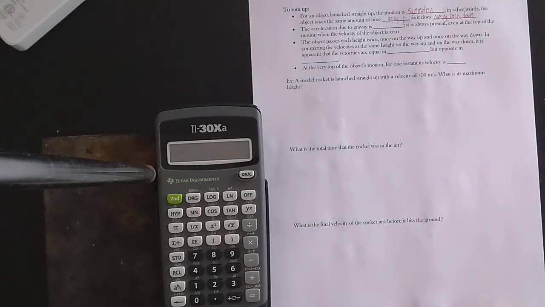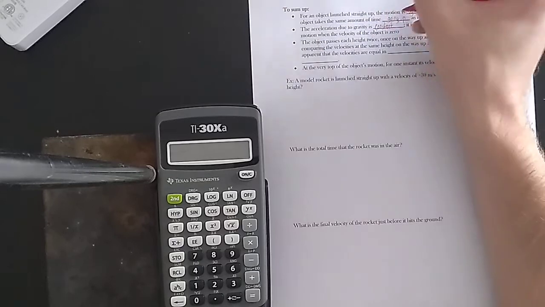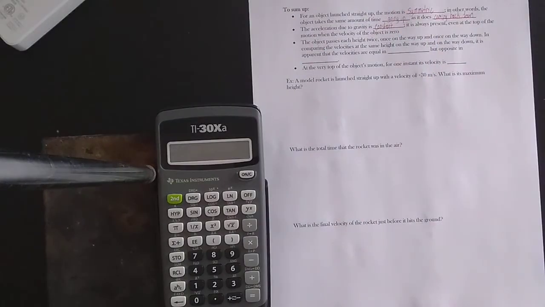The main reason for this is that the acceleration due to gravity is constant. It does not change for an object in free fall. It doesn't change while the object is going up, at the peak, or coming back down. It also doesn't change from object to object. Every object in free fall accelerates at the same rate: the acceleration due to gravity, 9.81 meters per second squared towards the ground.